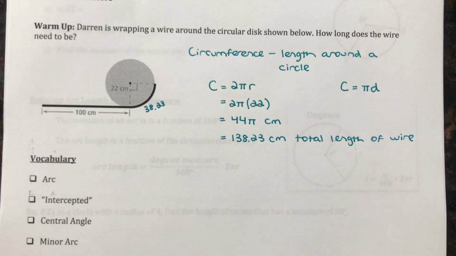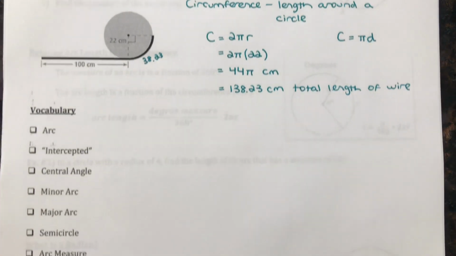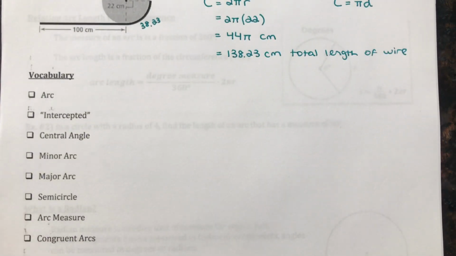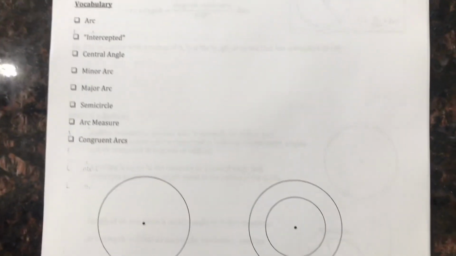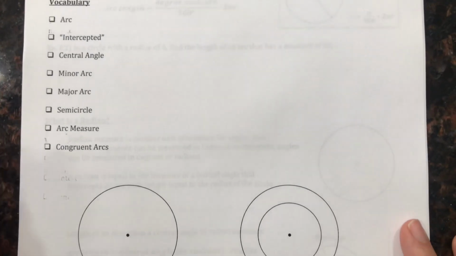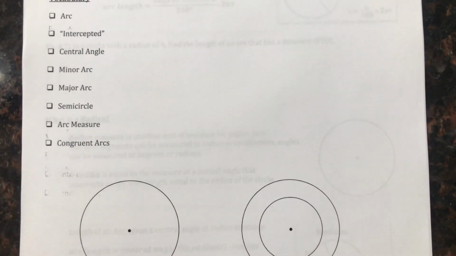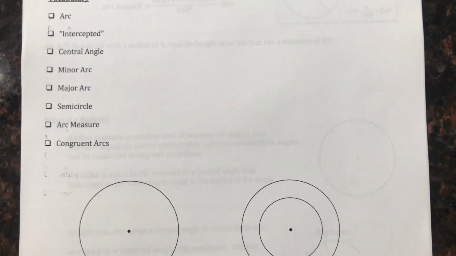Okay. Now today we're going to be talking about a lot of new vocabulary words when it comes to circles. And in order for us to discuss these, I actually have a couple circles down below. So we're going to zoom out just a little bit. And we'll be drawing on these circles, marking them up quite a bit as we write in our definitions.